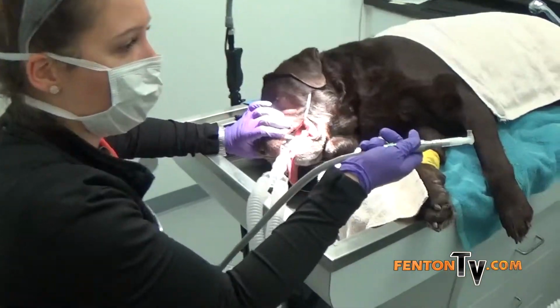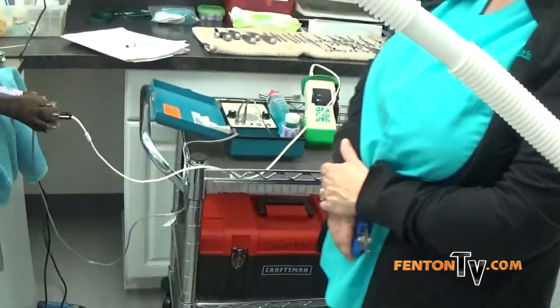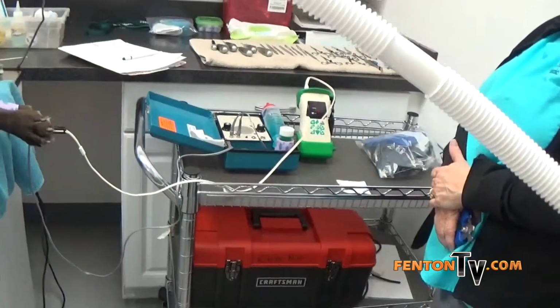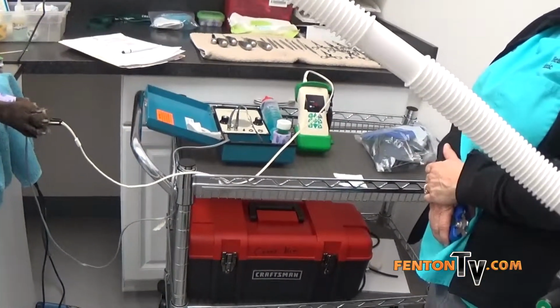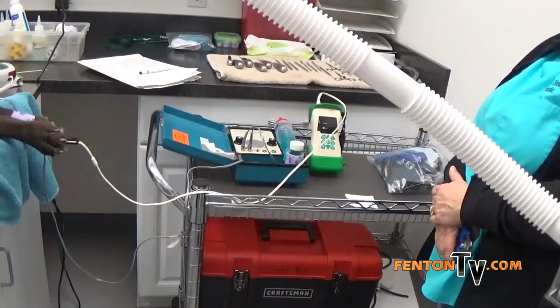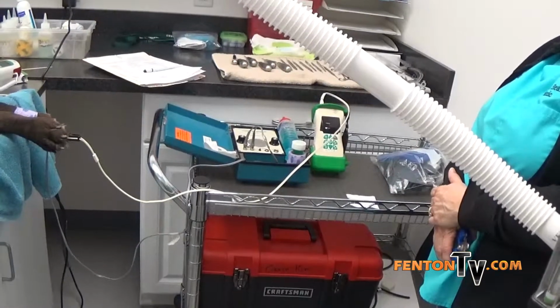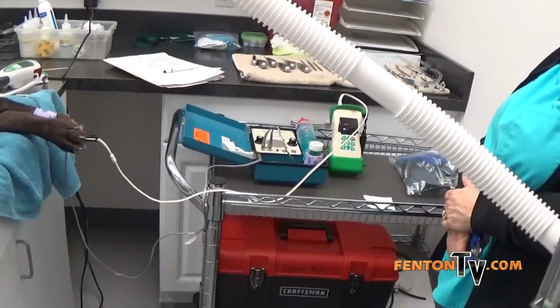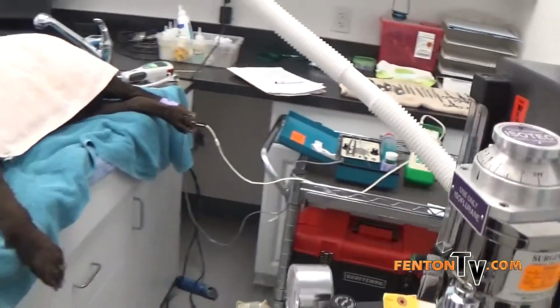And I'm listening to the heart rate and the pulse ox as well. And that sound we're hearing is the blood moving through his body. Yep, that's picking up on the blood movement in his heartbeat. Excellent.